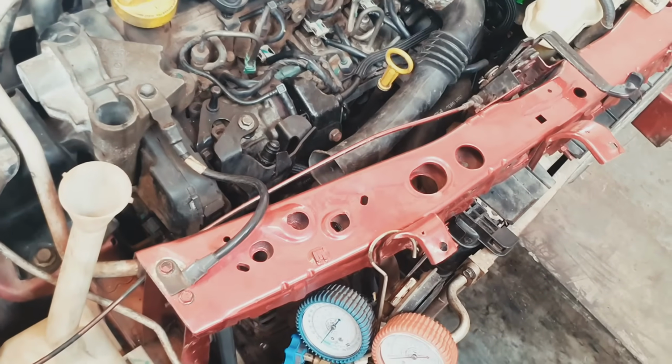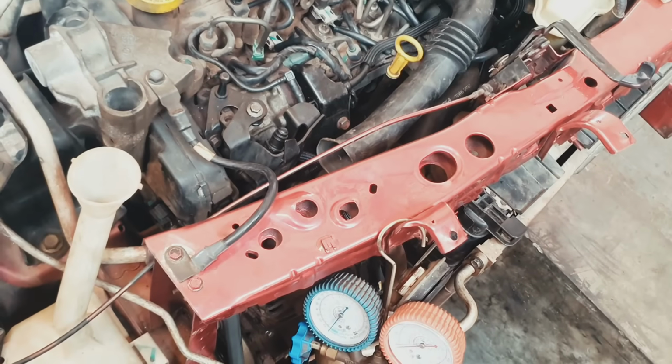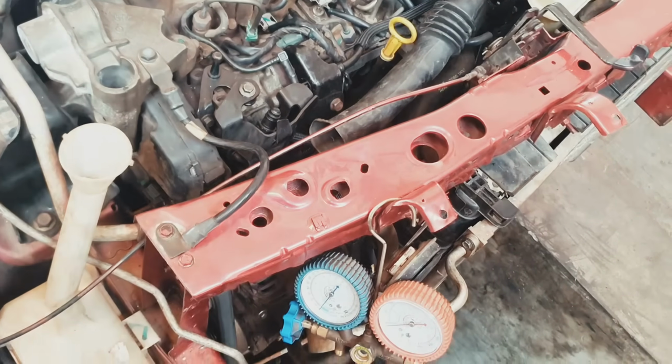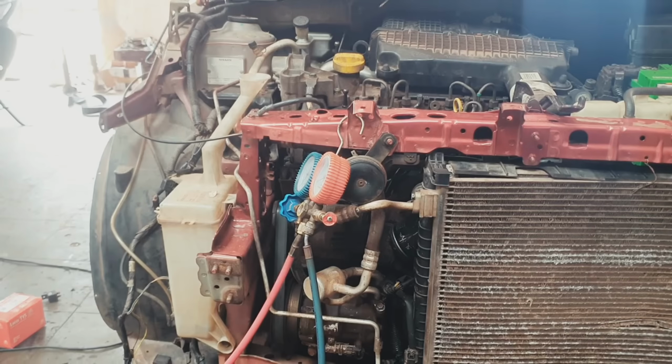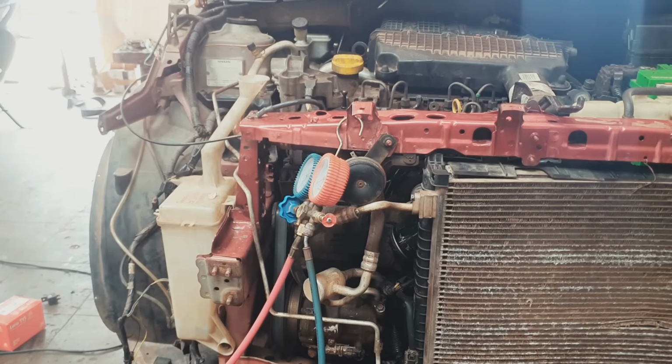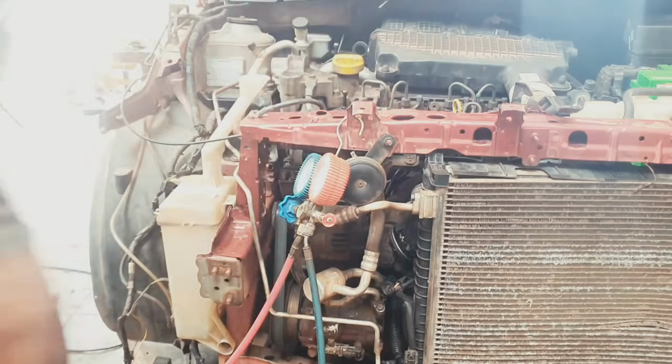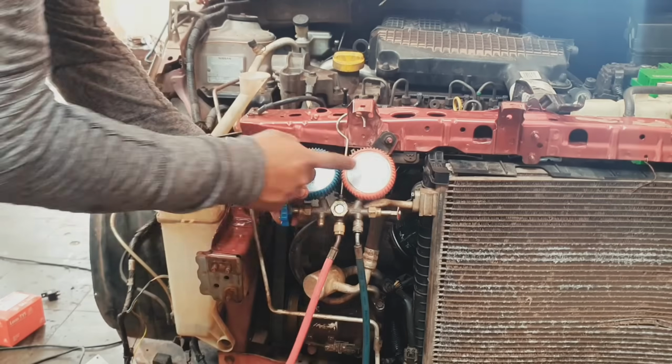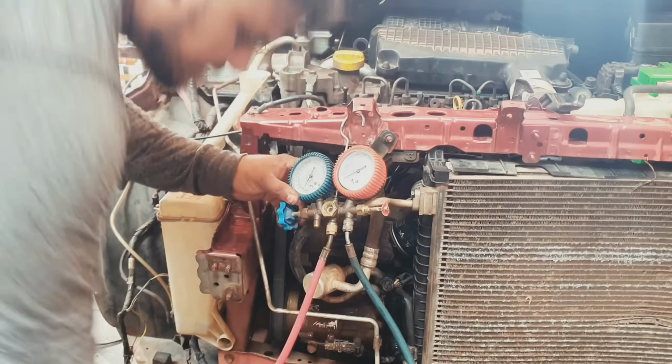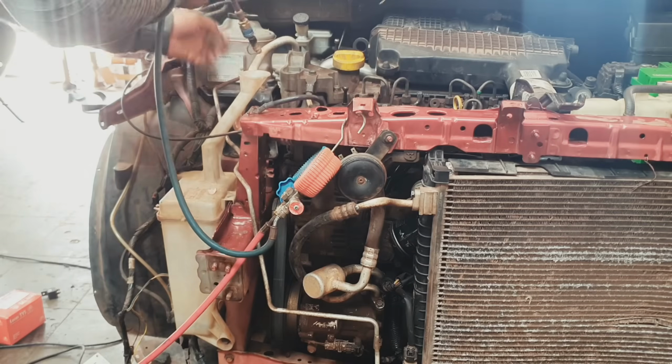So I will set up this camera and start putting pressure inside, and I will show you how it is done. Now I have set up this camera. To introduce pressure, we are going to use this gauge. We are going to take this line and put it on our low pressure line.